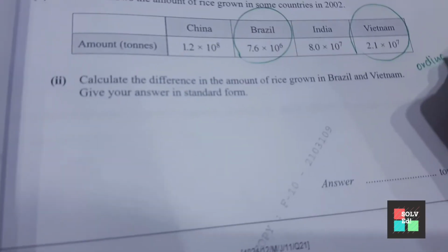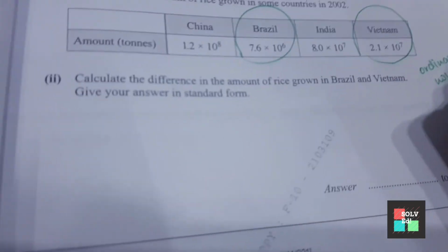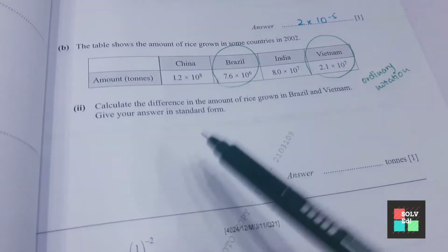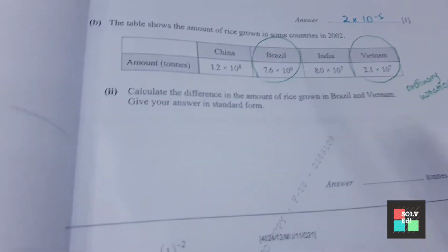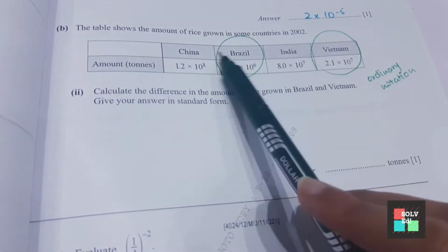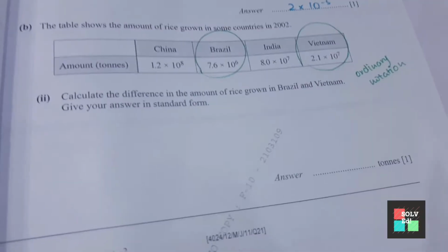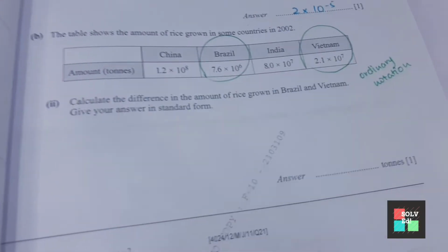The normal notation that we use is ordinary notation. We convert that into ordinary notation, and then we subtract them, and then we convert them back into the scientific notation. That's one way to do it.